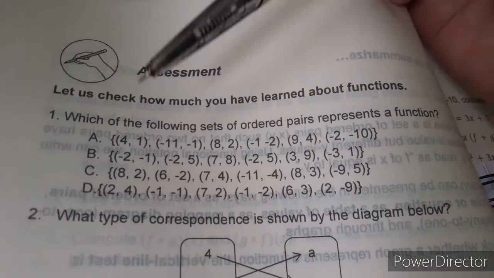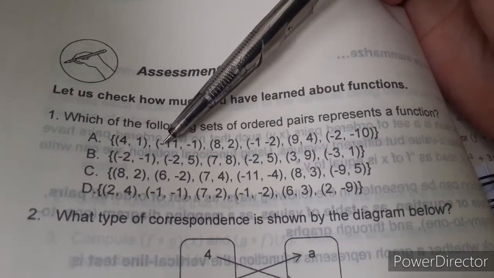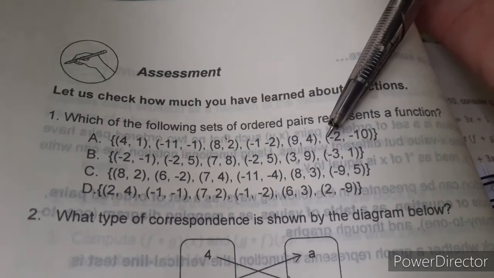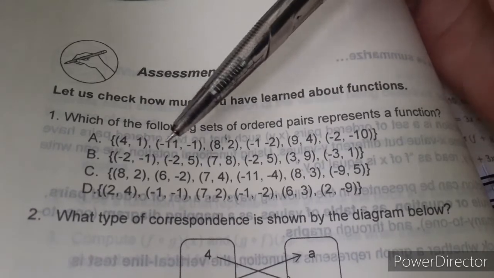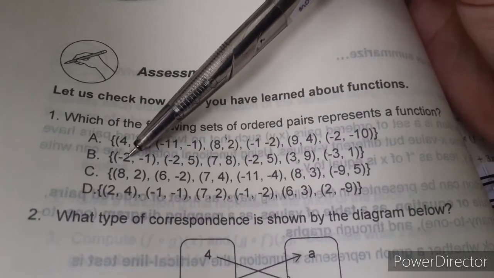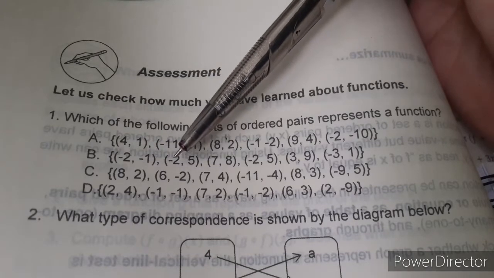So, number 1, which of the following sets of ordered pairs represents a function? In answering this, you have to check that the first element does not repeat. Whichever option where the first element, or the x or the abscissa, does not repeat, that is our answer.